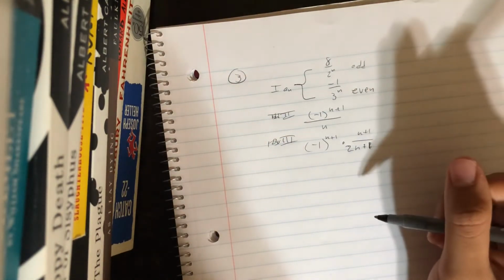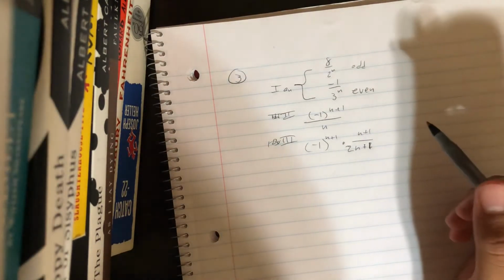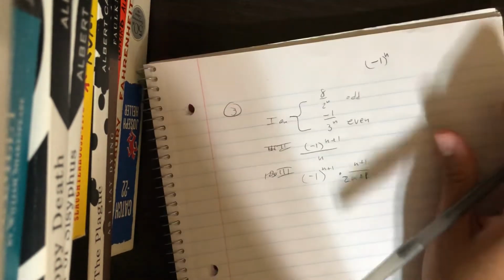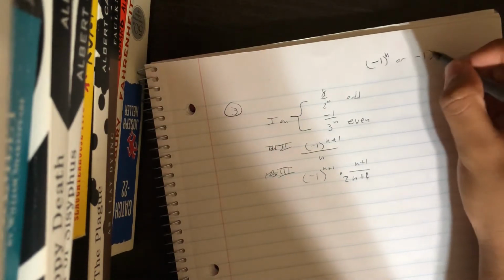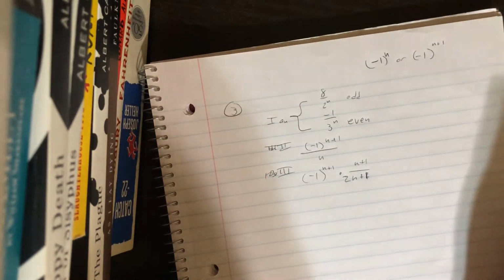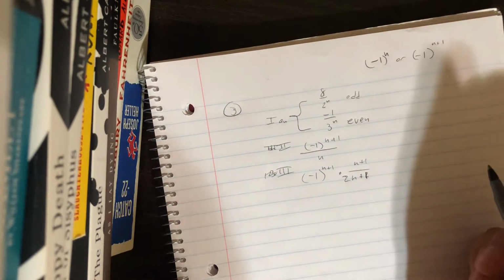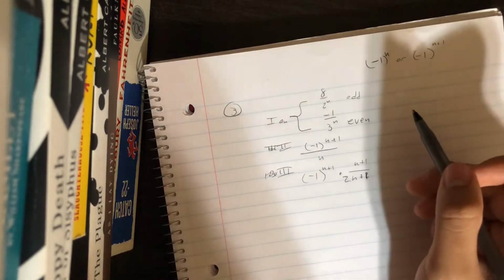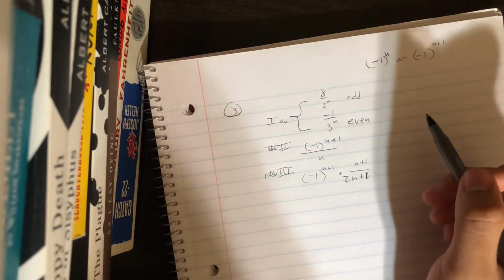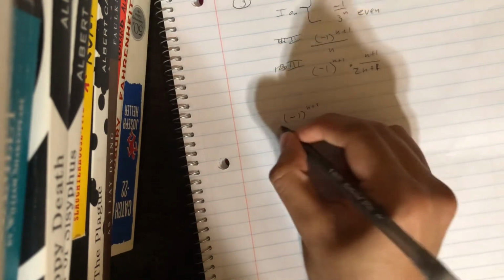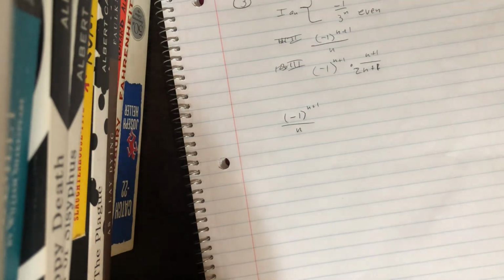We haven't really learned alternating series, but here's a little intro. When you see a negative 1 to the nth power or negative 1 to the n plus 1 power, you're dealing with an alternating series. When you use the alternating series test, let's take number 2 for example: negative 1 to the n plus 1 power over n.